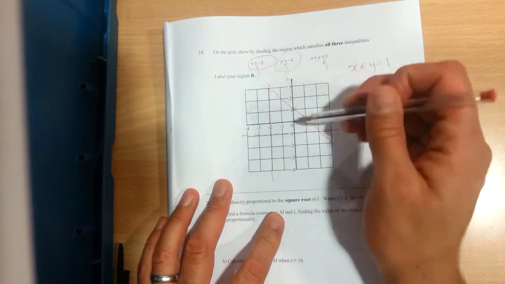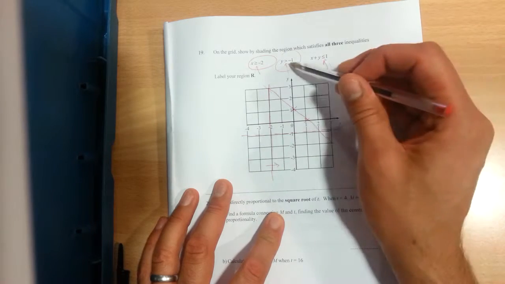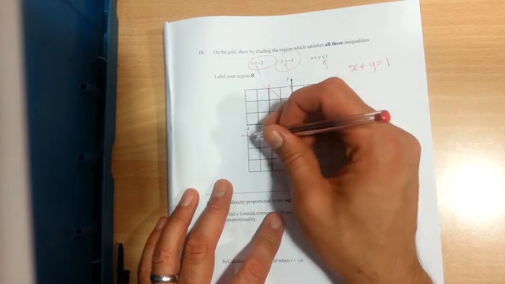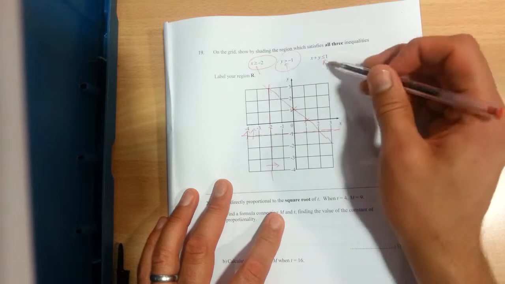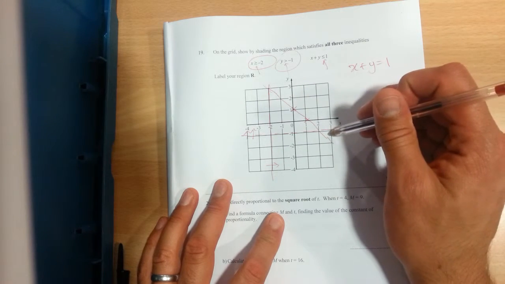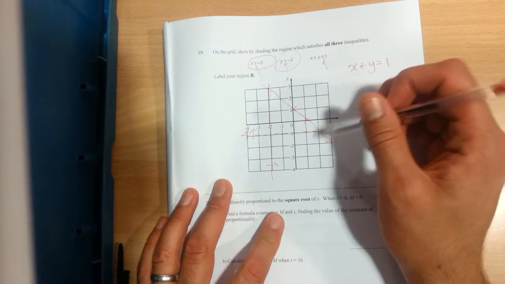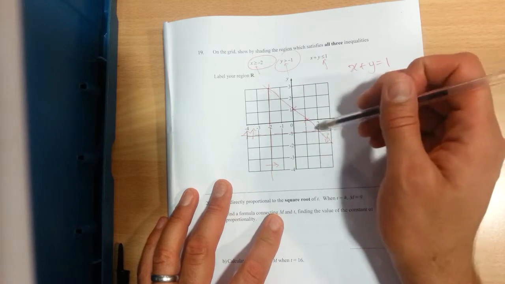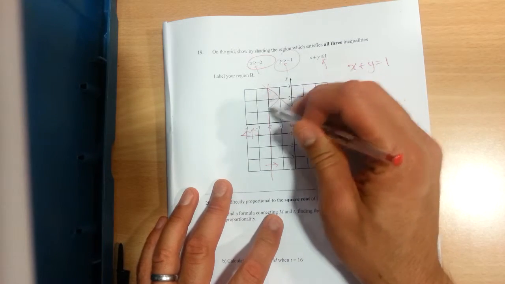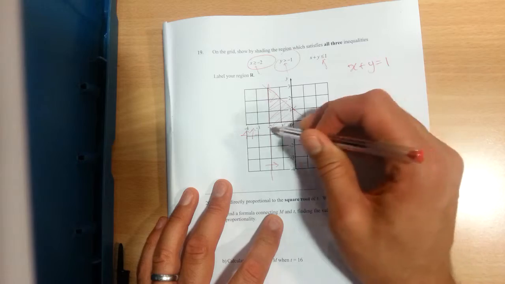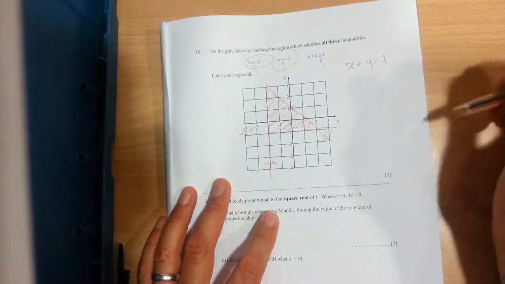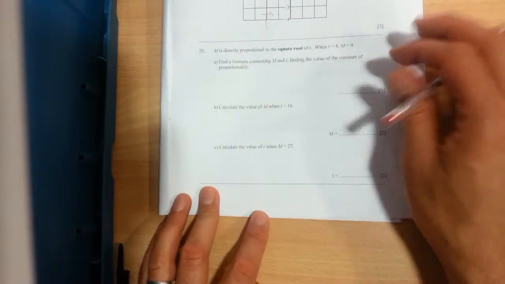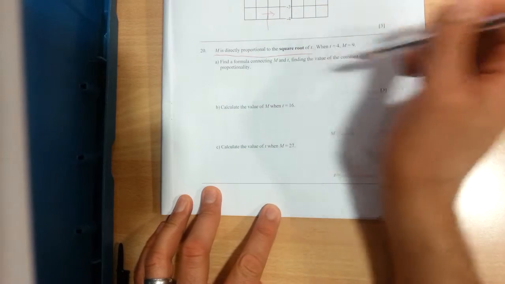Well, we want to be more than minus 2, so we want to be this side of this line. We want to be more than minus 1, so we want to be this side of this line. And we want to be less than 1, so we want to be underneath this line. It's almost always the triangle in these questions, even though it shouldn't necessarily be. So that's the region that we shade, or we can shade in everything else and leave that one blank. It doesn't really matter. Directly proportional to the square root of t.